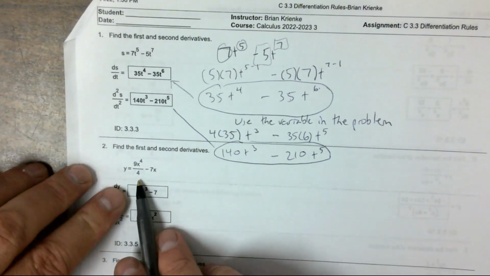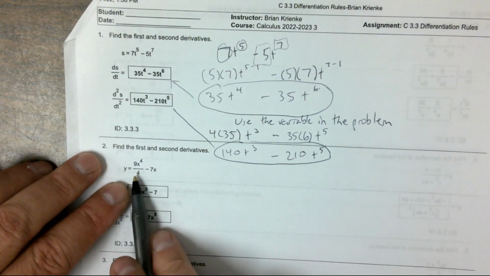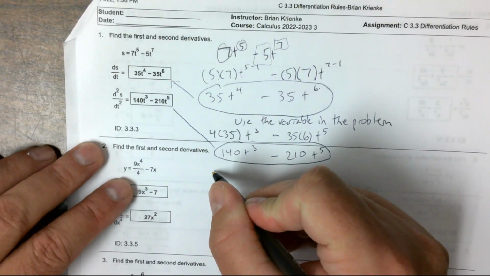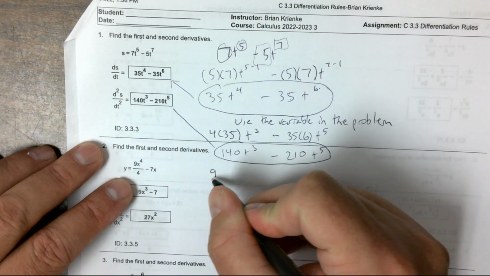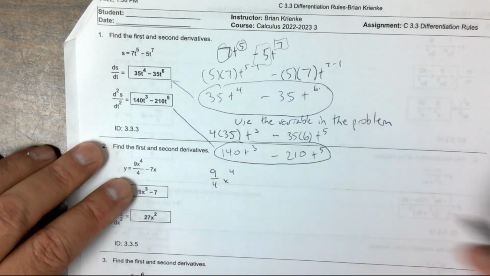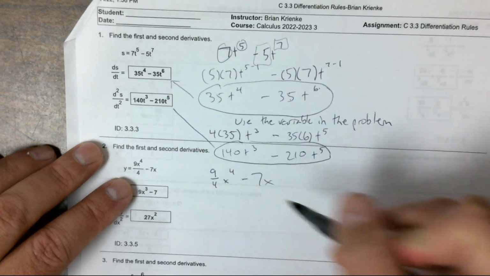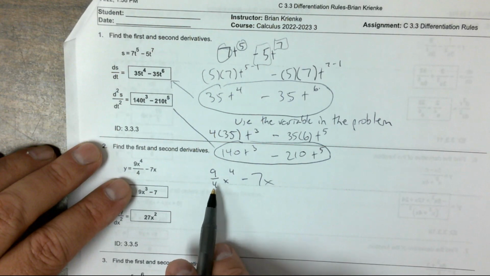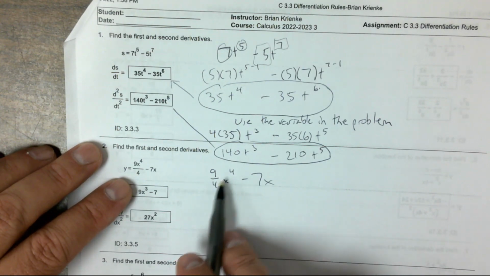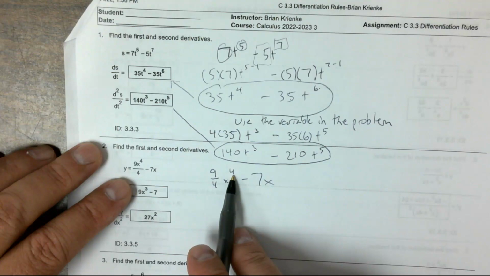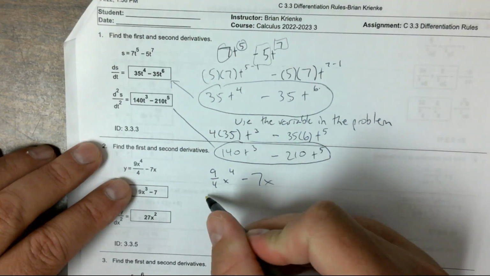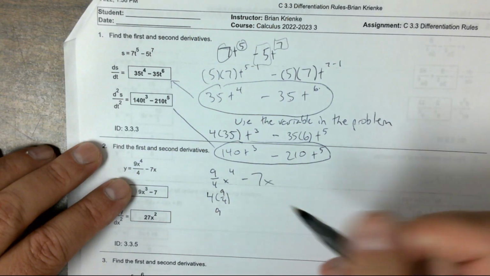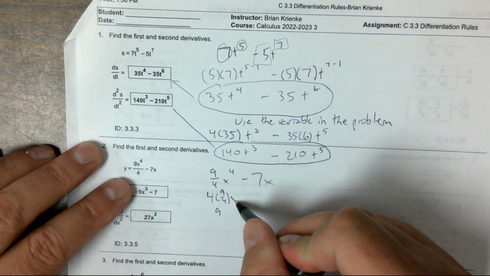Now, on one like this, it's divided by 4, and so you might want to make it 9 fourths x to the 4th minus 7x. Sometimes what you'll notice is they put the denominator and the exponent the same to show you the case where all they do is cancel out. So you say 4 times 9 fourths, which is really just 9, and then lower by a power so you get x cubed.